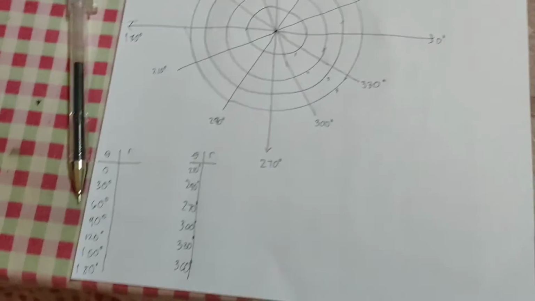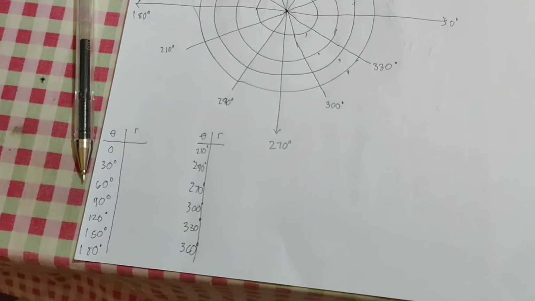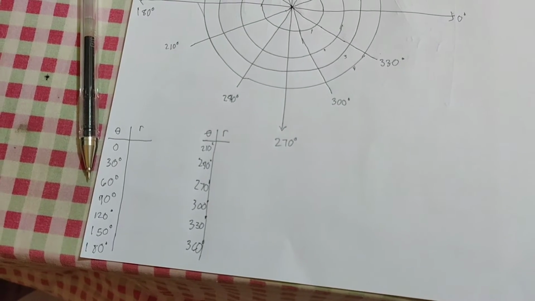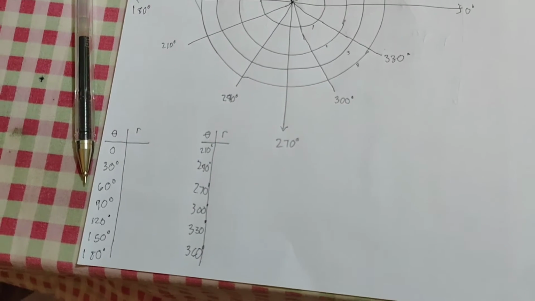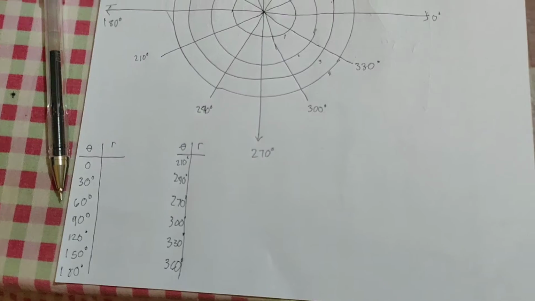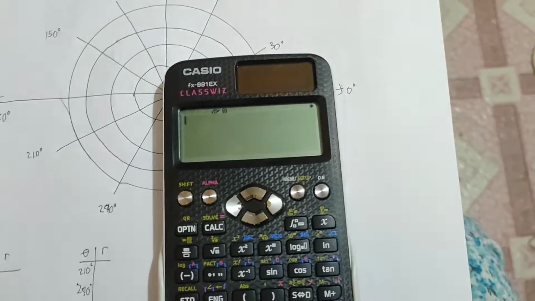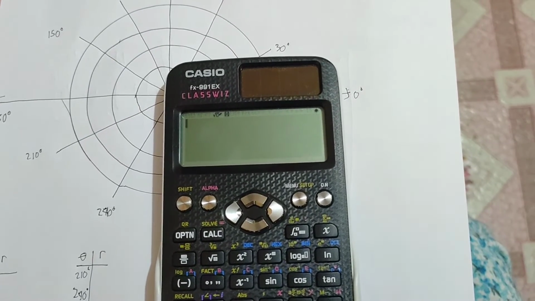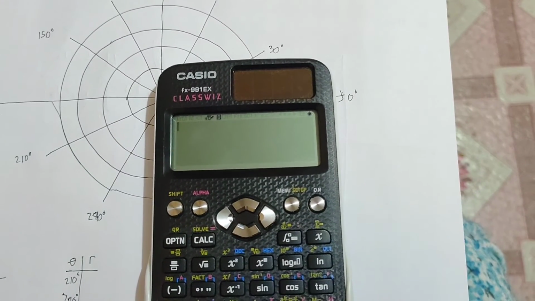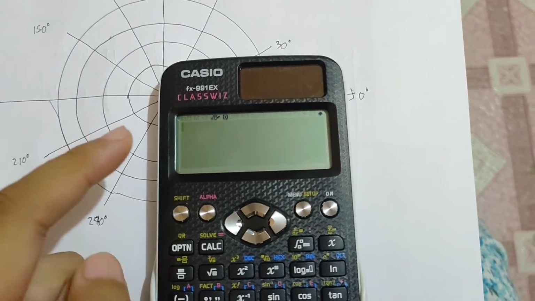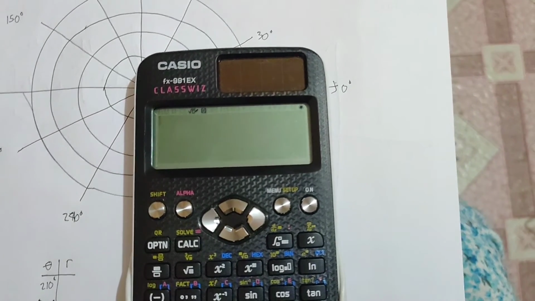So we will input our r in our calculator. This will be the instrument that we will be using to solve our table. So this should be in degree, and then we'll solve it.